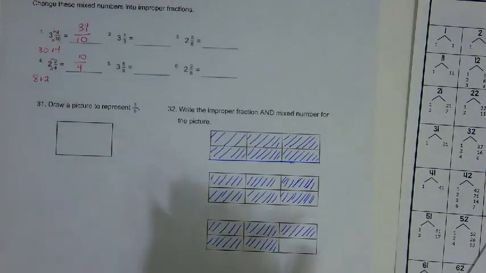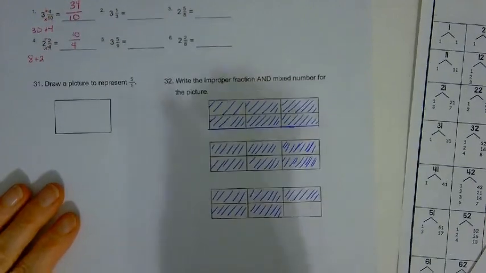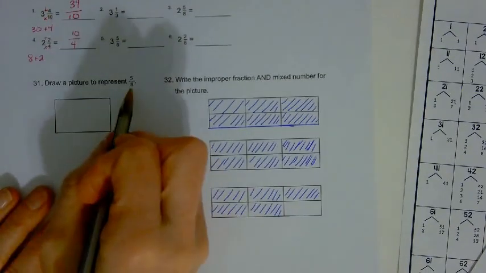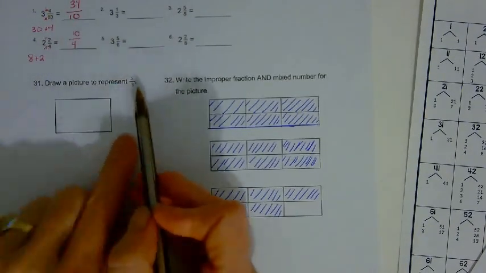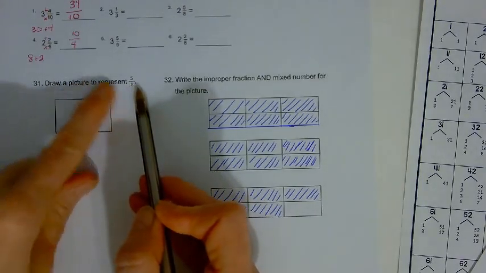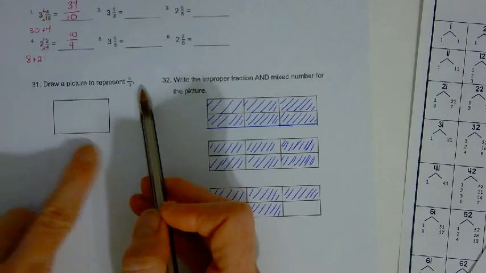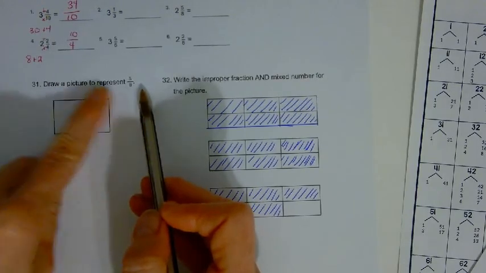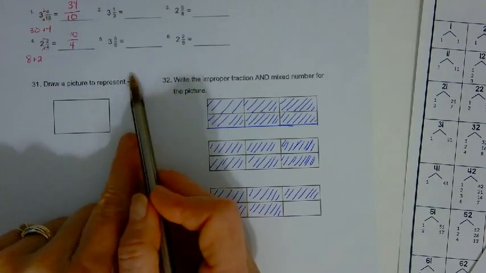And 31 and 32, you're going to draw a picture to represent 5/8. So remember, this bottom number is how many pieces this is cut into. So you're going to have to divide this into 8 pieces, equal size 8 pieces. And then how many do we want? We want to shade in 5 of them. So draw that picture there.